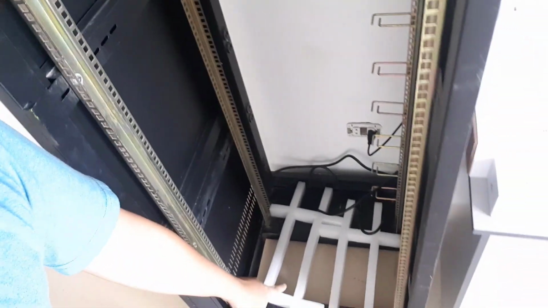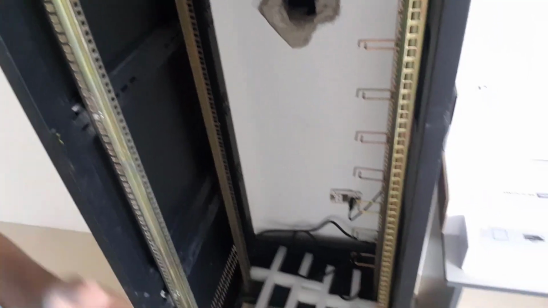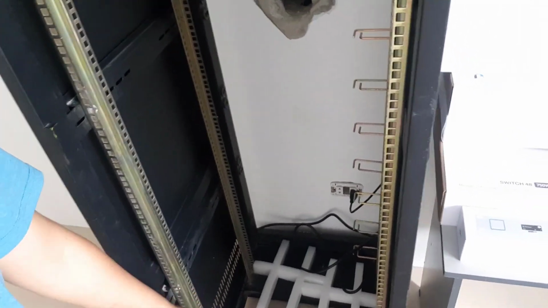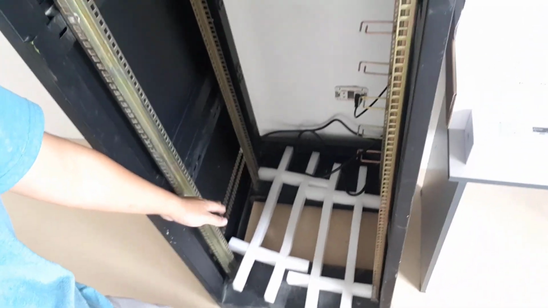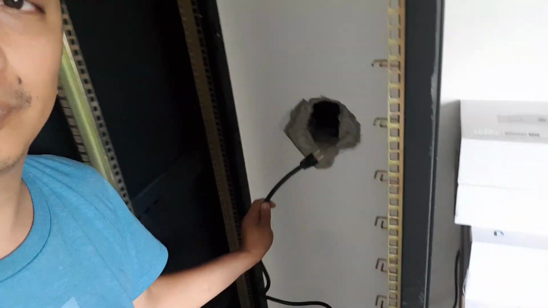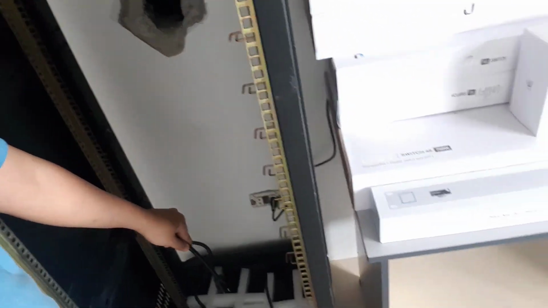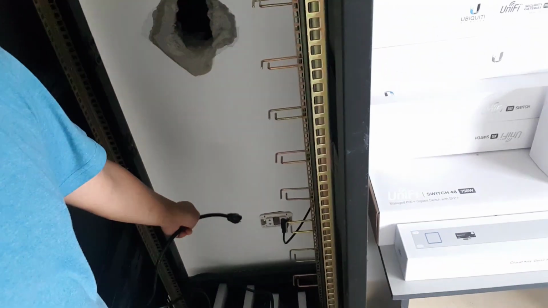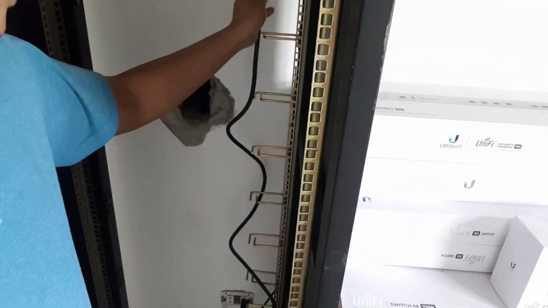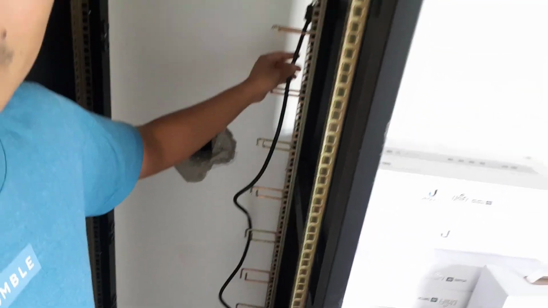Okay, so naglagay ako ng foam lang dyan, just para lang hindi mahulog diretso sa floor ko ano man yung kakabit ko. Okay? But as you can see, nandito yung saksakan ng rack natin. Okay? And it usually is going to be connected sa isang UPS sa baba. So for now, sabit lang muna natin yan dito dahil dito naman tayo magsasaksak ng equipment.